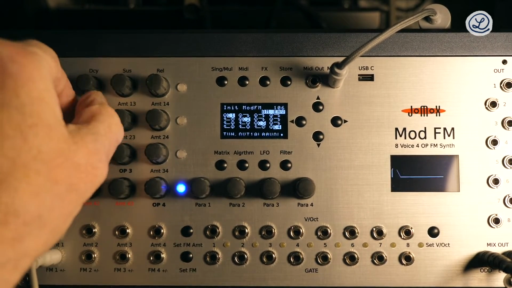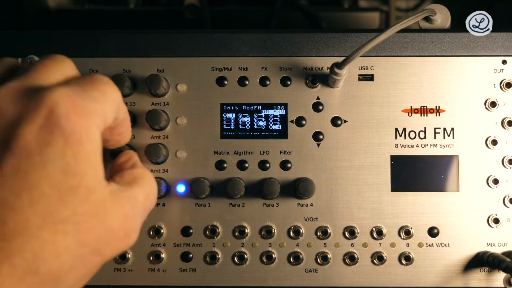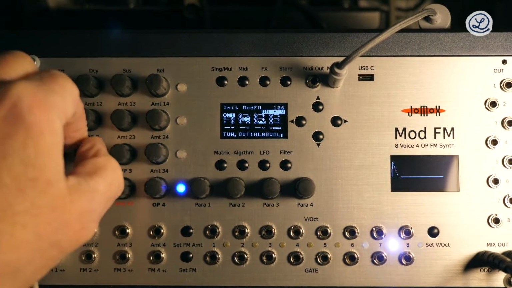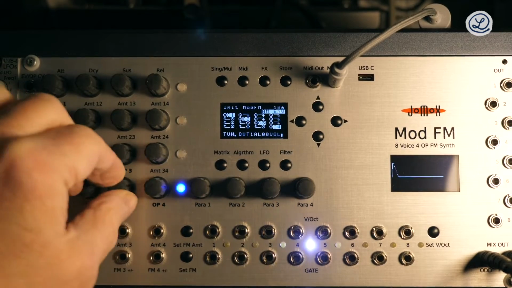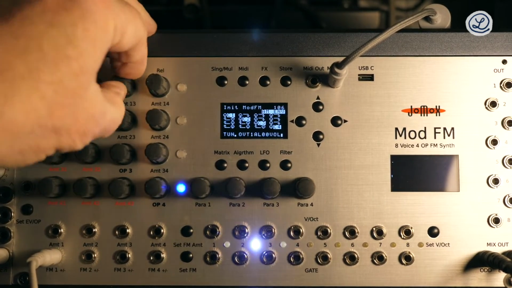Second one. See that now the sign of the first. Let's bring up the first. That's the first operator.